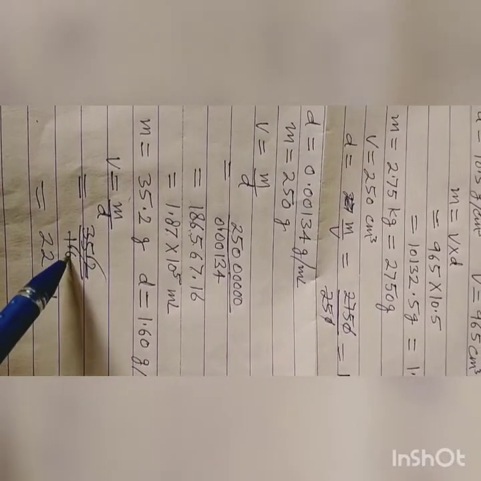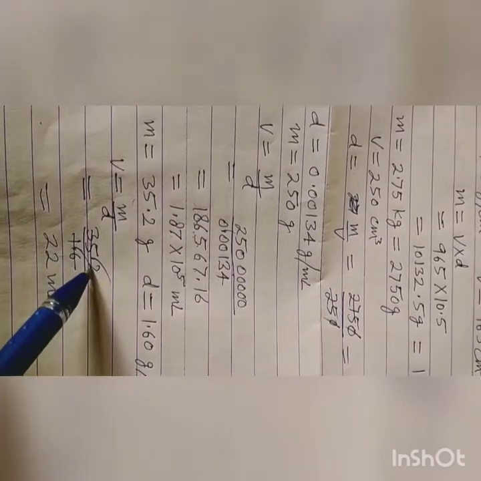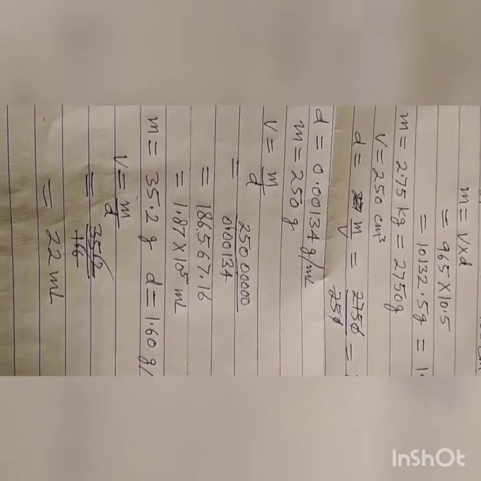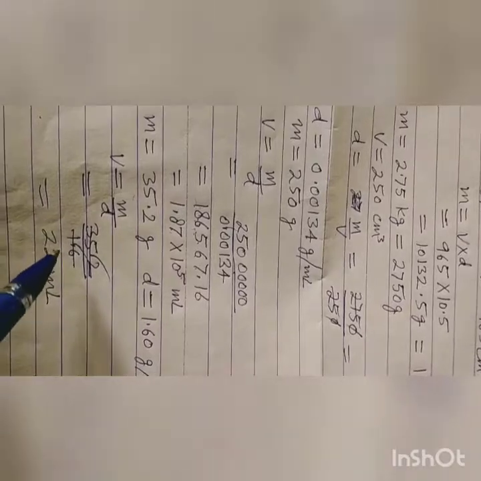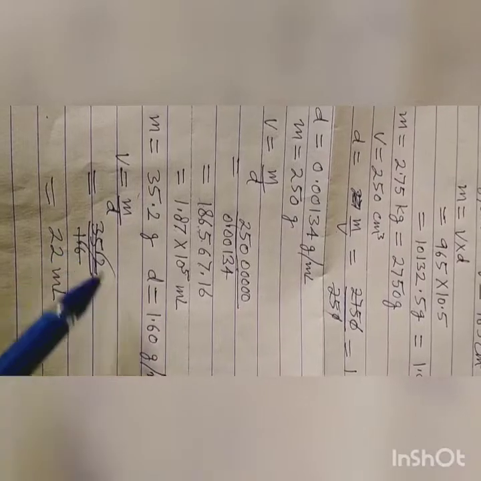So 1.6 only. Now after decimal, one digit is here and also one digit in the numerator, so you can remove decimal by decimal. Now divide 352 by 16. When you divide, it comes 22 milliliter. So that is the volume occupied by carbon tetrachloride, which has this mass and this density.